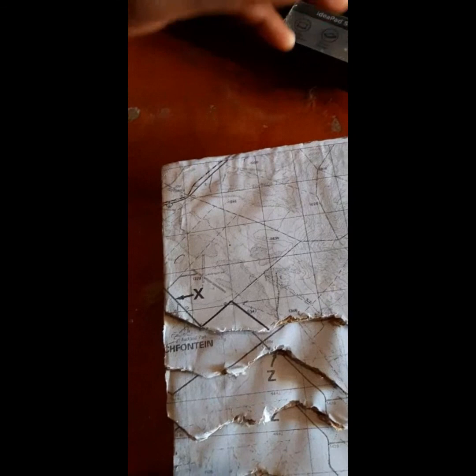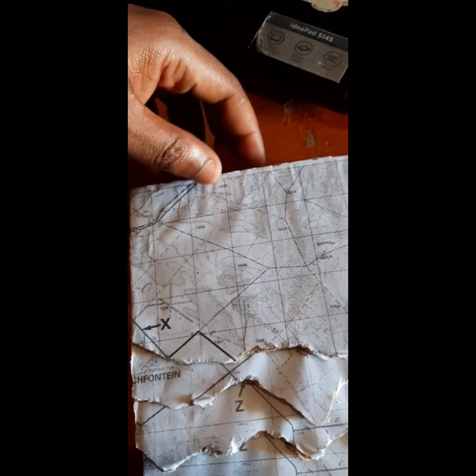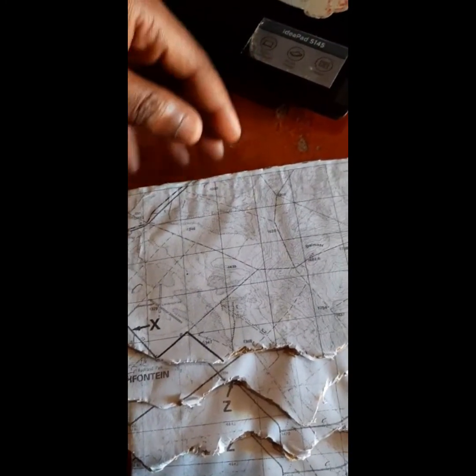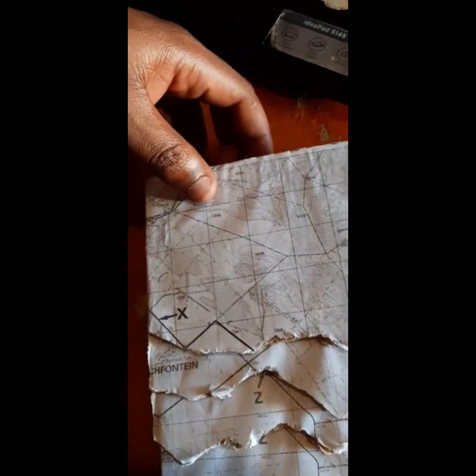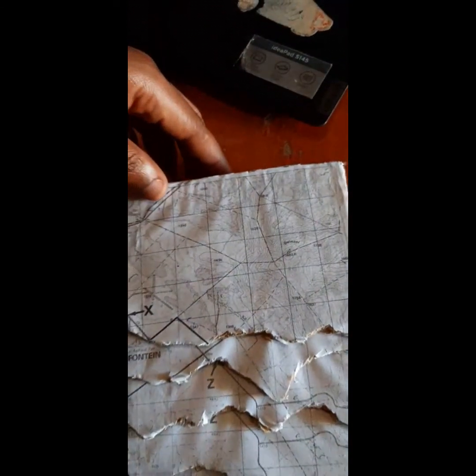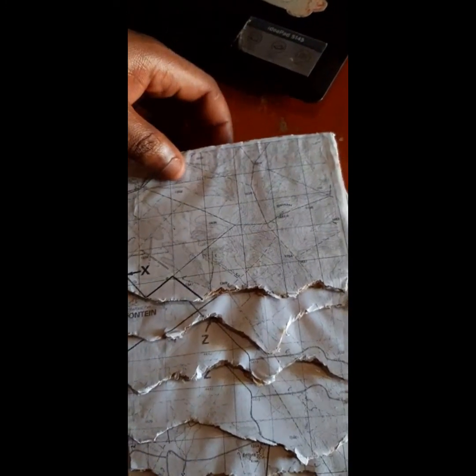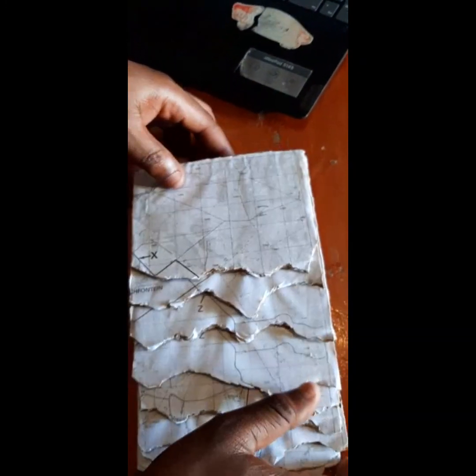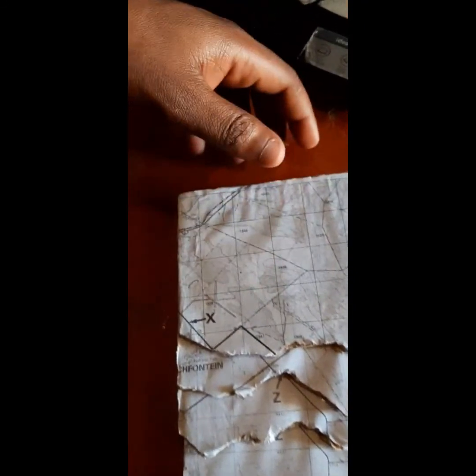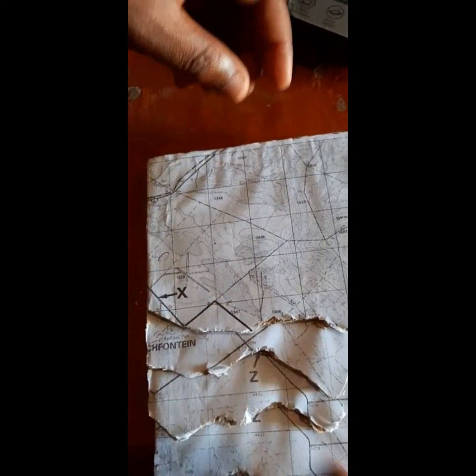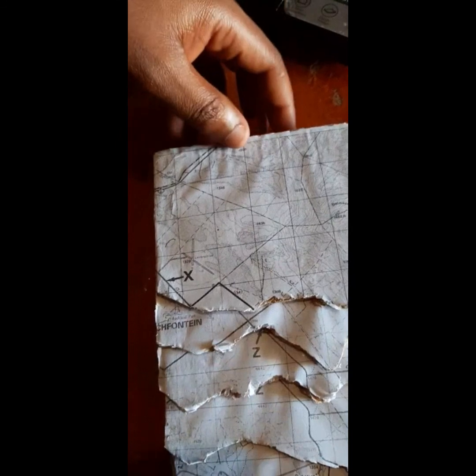Many of you are wondering, what are these numbers representing here? Some of them are representing the height, and some are representing the contour intervals. The contour interval of this map of Bushfontein is 20 meters. In mentioning the few landforms of this contour model, I would like to start with the first landform here, which is the cultivated land.